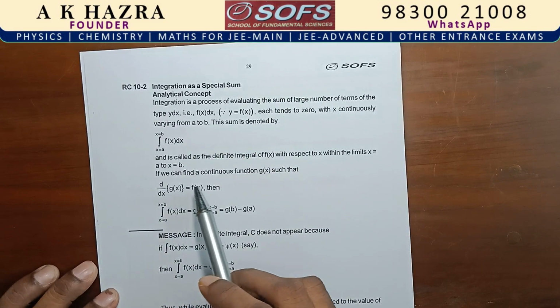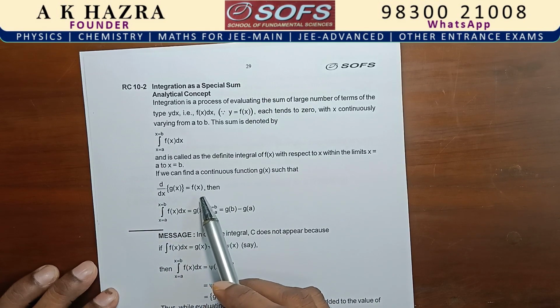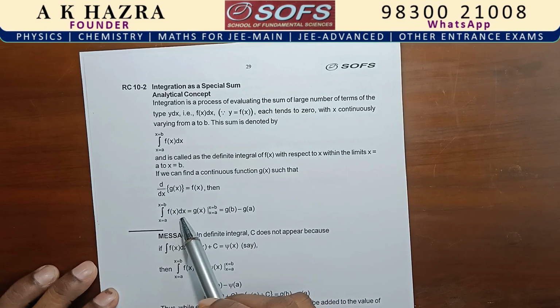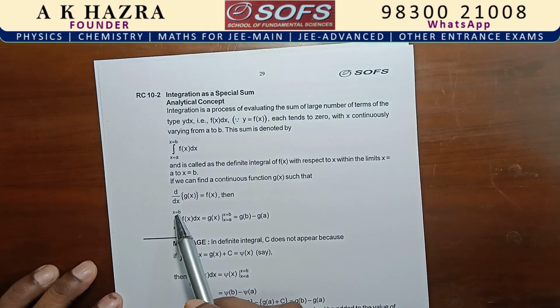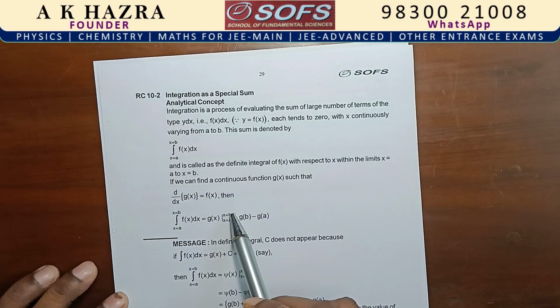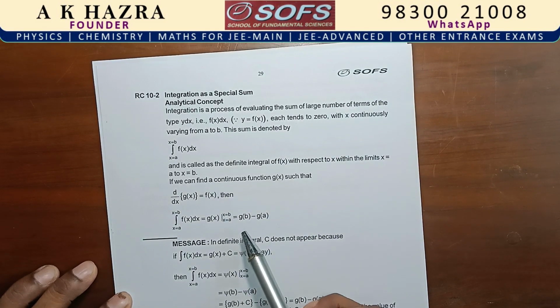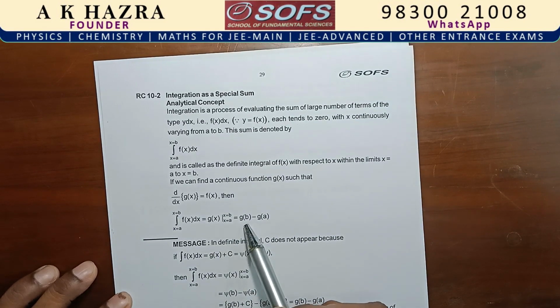Now next, if we have a continuous function g(x) such that same as before d/dx of g(x) equals to f(x), then clearly integration of f(x) dx from x equals to a to x equals to b equals to what? g(x), upper limit x equals to b, lower limit x equals to a. Then from Newton-Leibniz theorem we can write g(b). Let us see.